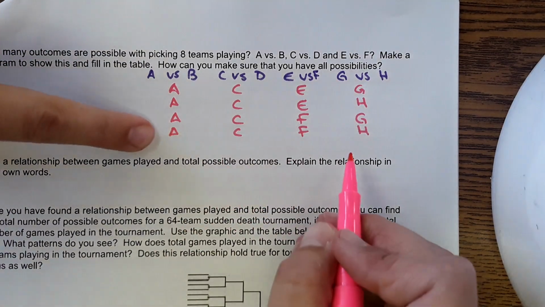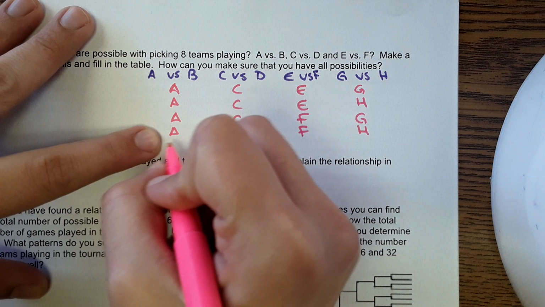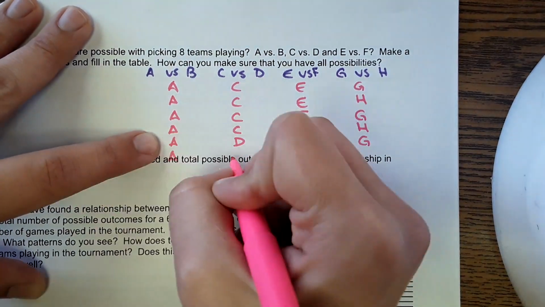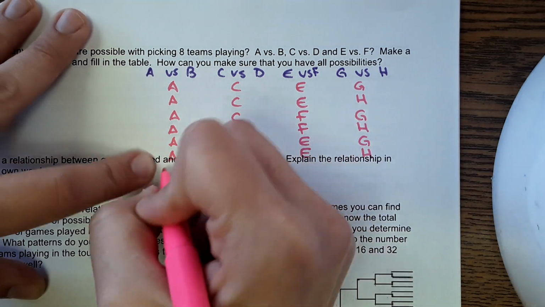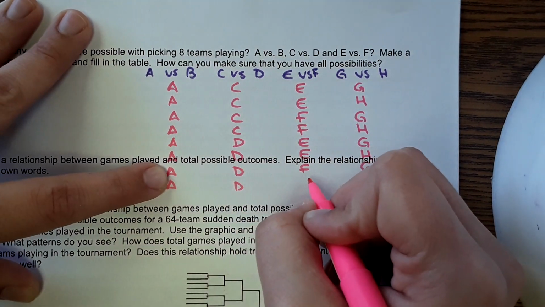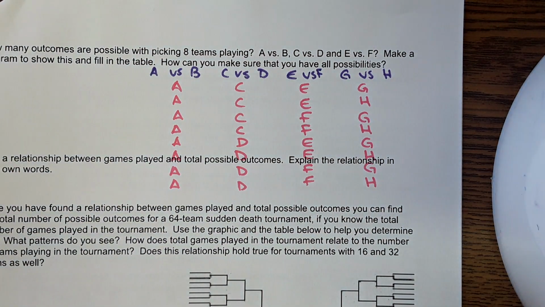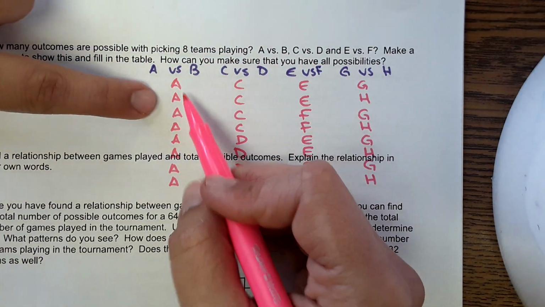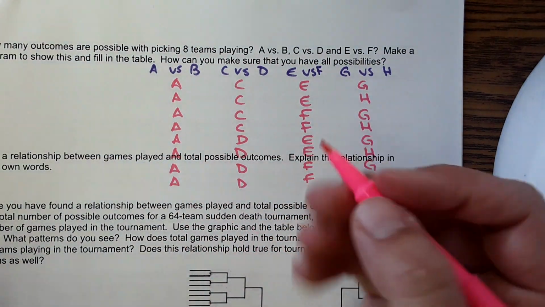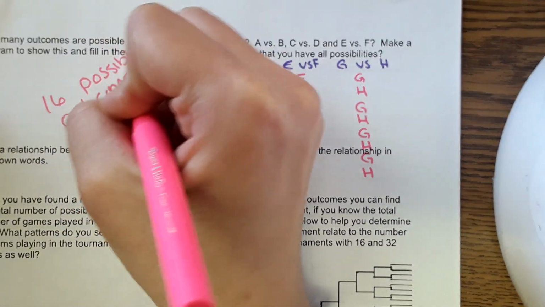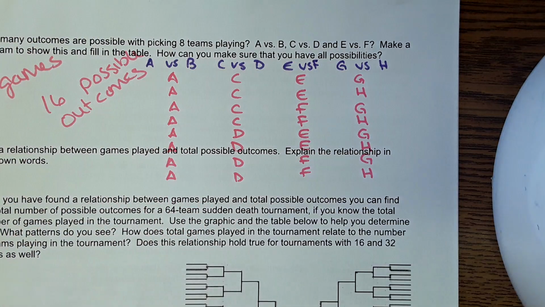Does my pattern make sense so far? Okay, so I listed out all the A possibilities. Now, if I were to start B, it would literally be the same combinations over here, but with B. So there are 8 combinations with A, and then there would be another 8 with B. So total, there would be 16 possible outcomes. So when there was 4 games, there were 16 possible outcomes.